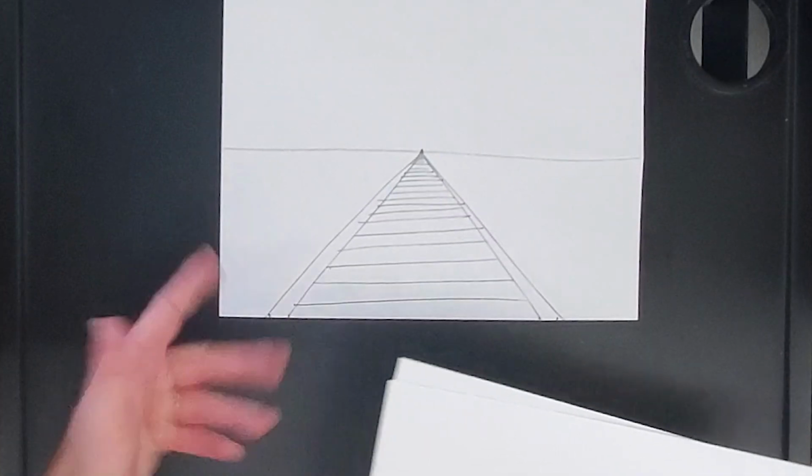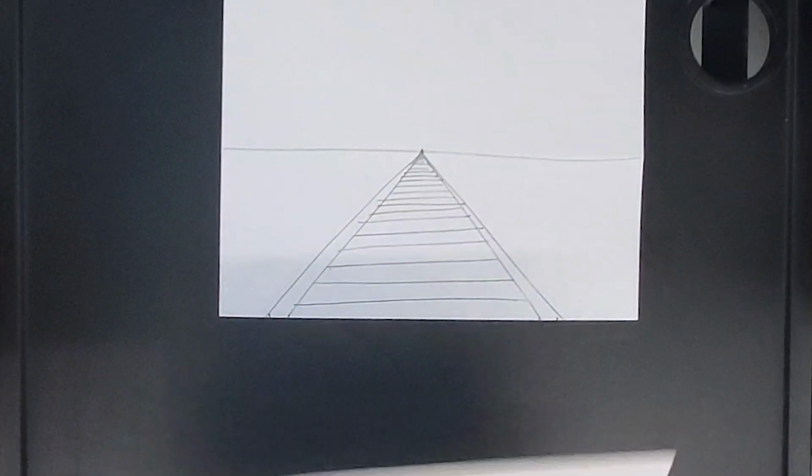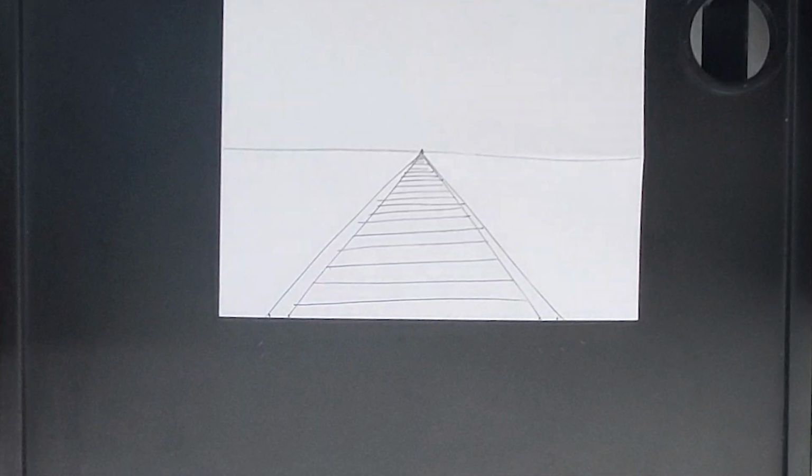I'm going to draw diagonal lines that go to that vanishing point. I'm going to draw 2 diagonal lines. It looks like it forms a triangle, and I'm going to fill that triangle with horizontal lines. The closer I get to the vanishing point, the closer the horizontal lines need to be to each other.